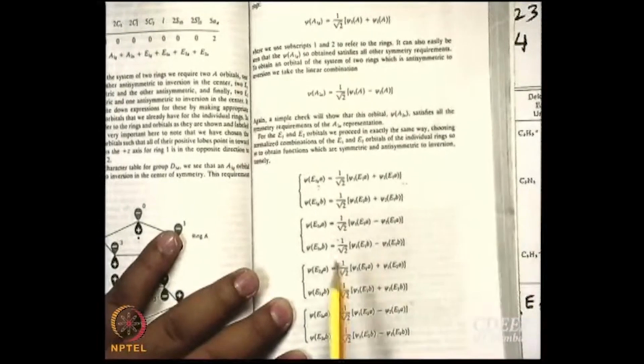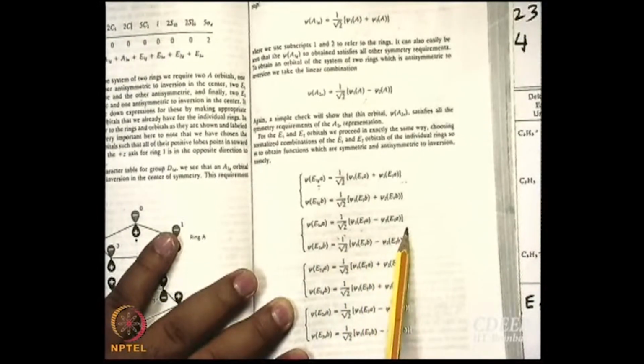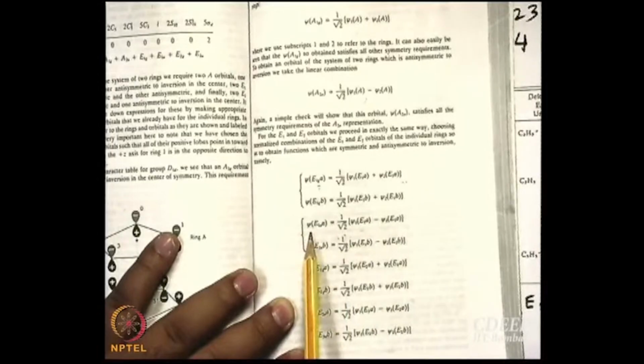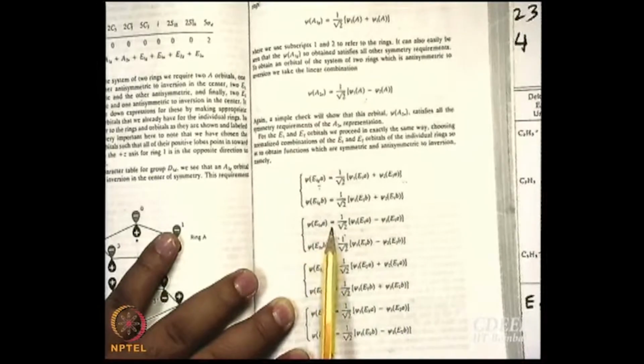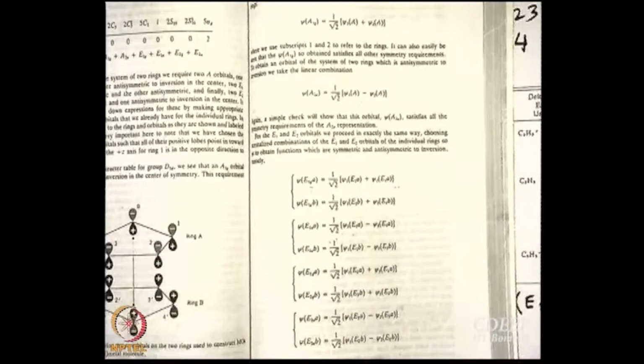And when we subtract psi 1 E1A minus psi 2 E1A, you get psi E1UA, because now this is like corresponding p orbitals, right? So let's see if you understand this. Have a look at these and tell me if you understand what is written there.